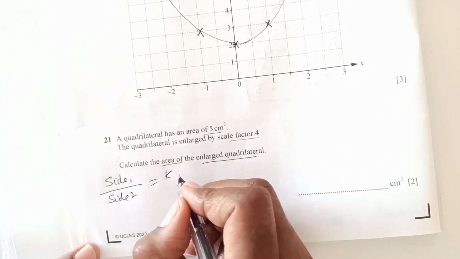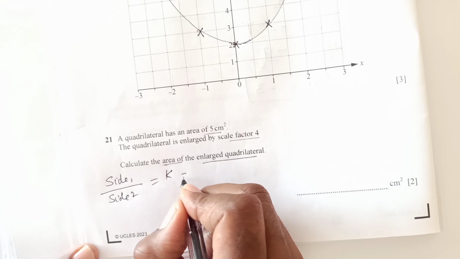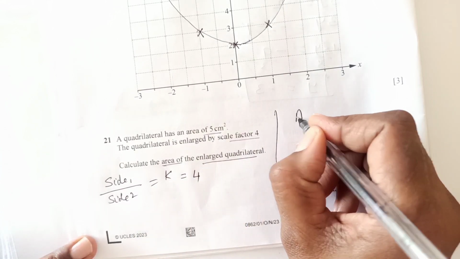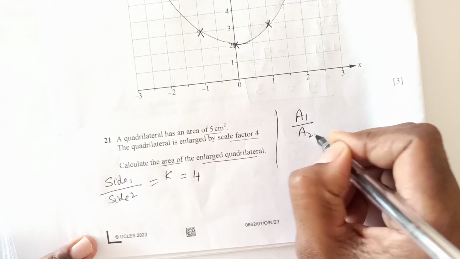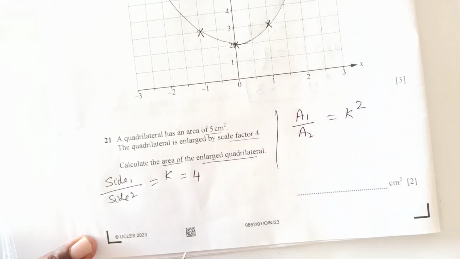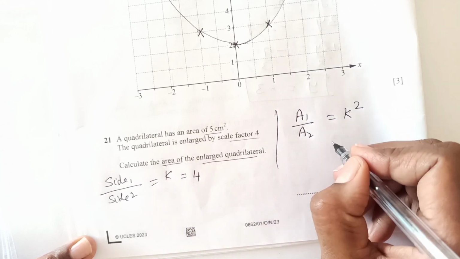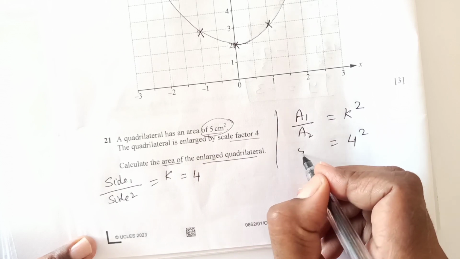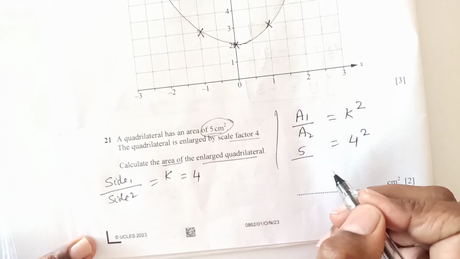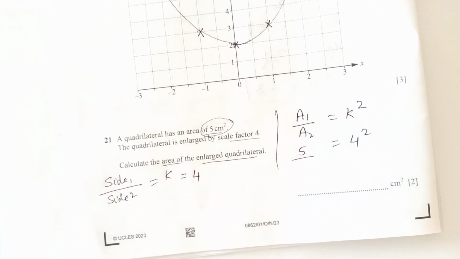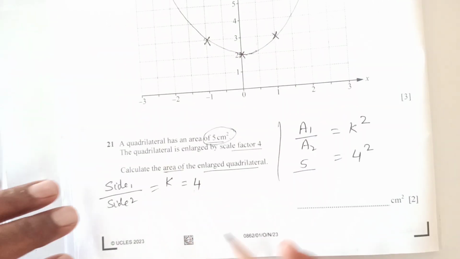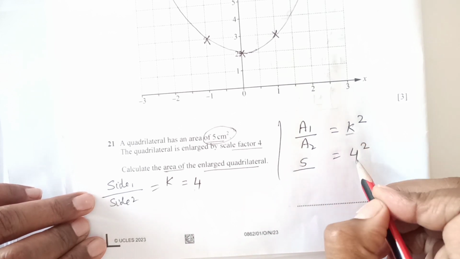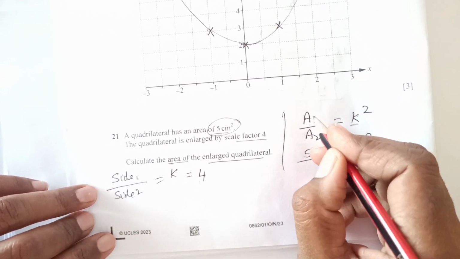So side 1 over side 2 equals k, and for the areas, area 1 over area 2 is equal to k squared, the scale factor squared. So k is 4 squared. Wait, it should be area 2 over area 1.